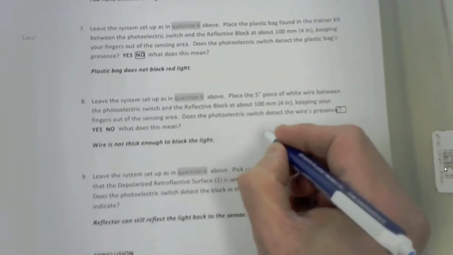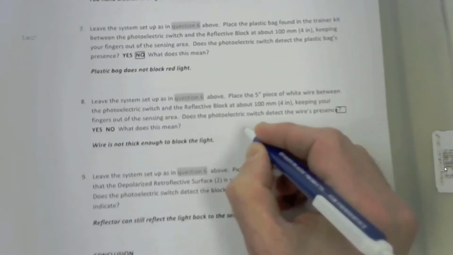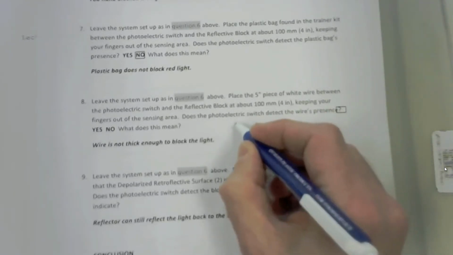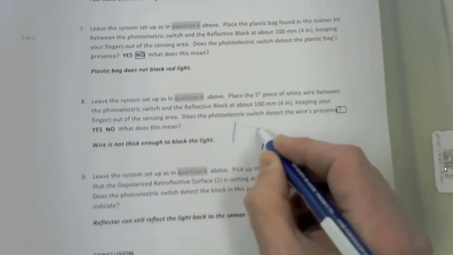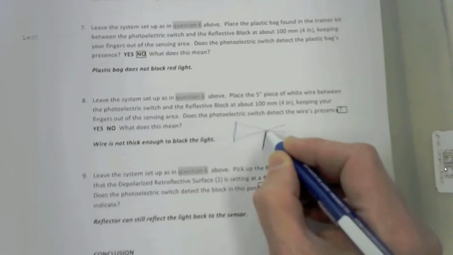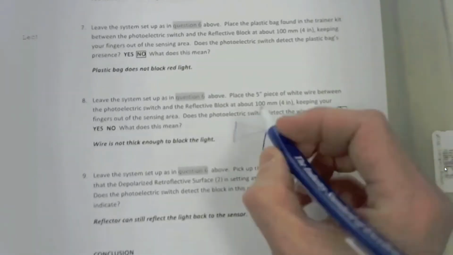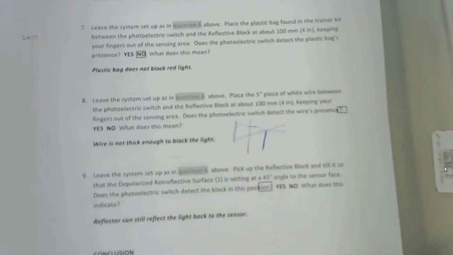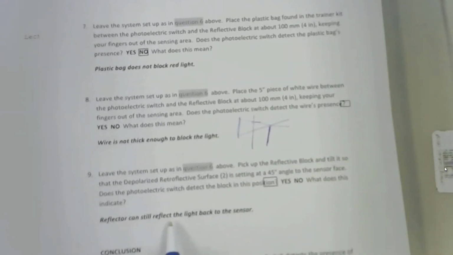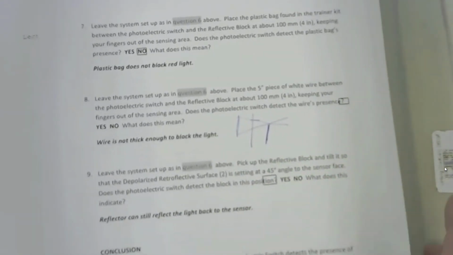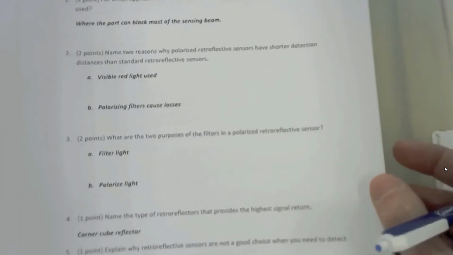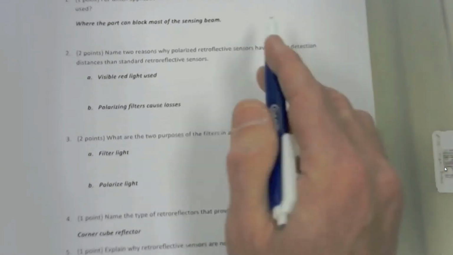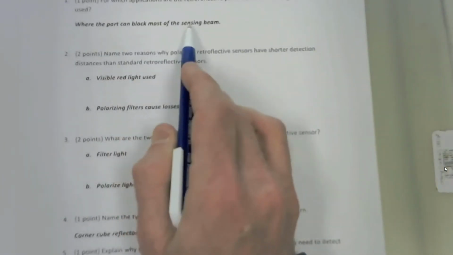And so if you want to do something thin like a needle, then you need to take that light from this sensor and converge it to that certain point, and then it would be okay. But otherwise, if you put that wire here, this was too wide, it wouldn't block it. Reflector can still reflect the light back to the sensor. Okay, and so the next one was page 18. Which applications generally where a part can block most of the sensing beam?